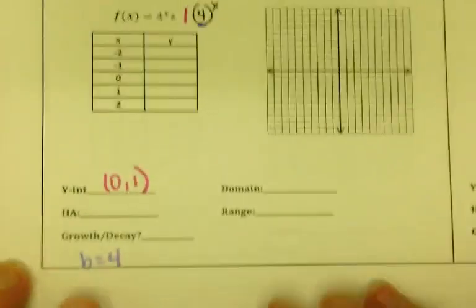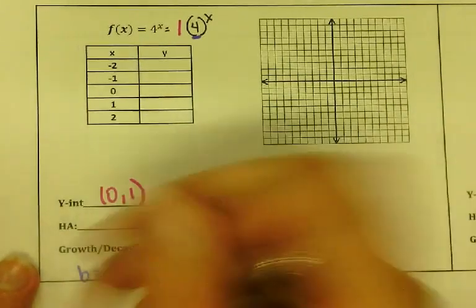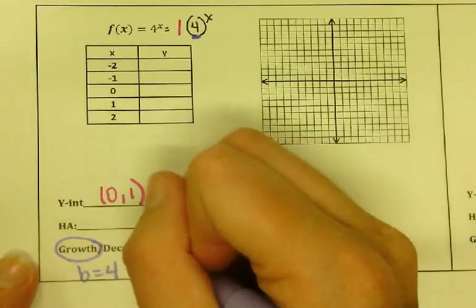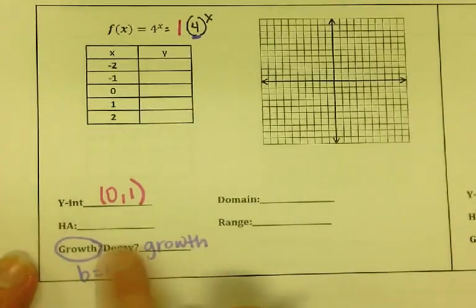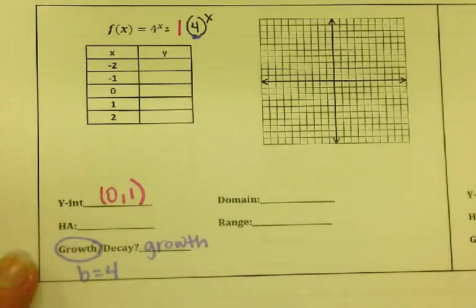Oops, you can't see that, sorry. So my B is equal to 4. That means this is going to be an example of growth. I can write growth, because B is greater than 1. So it's growth because 4 is bigger than 1.